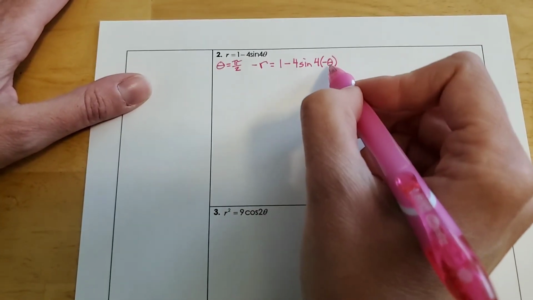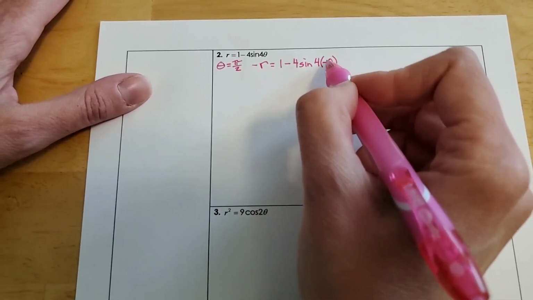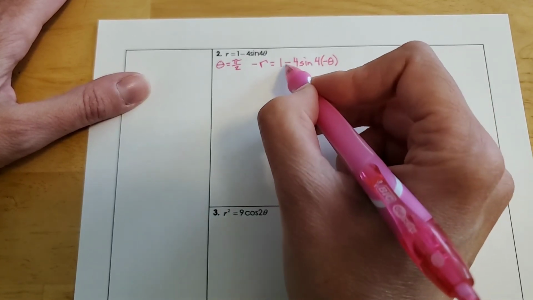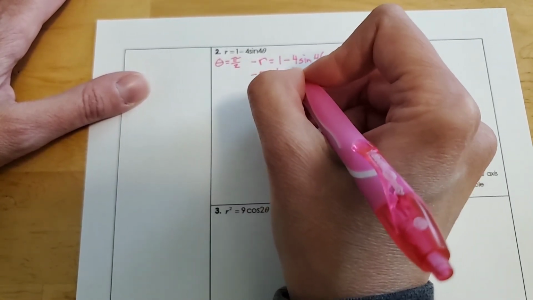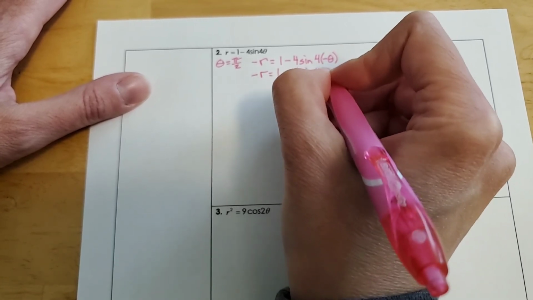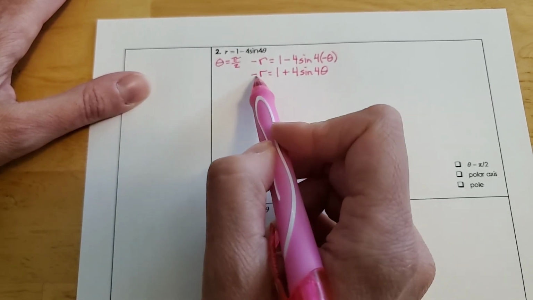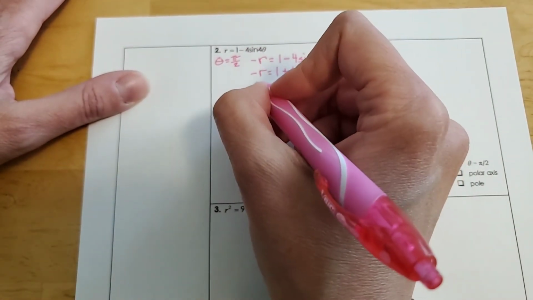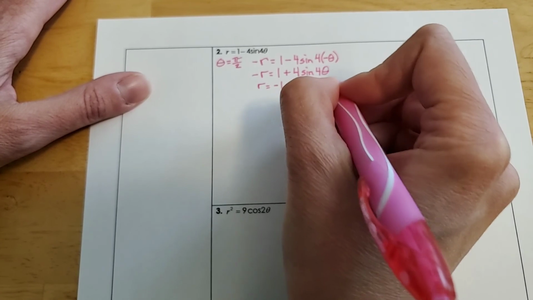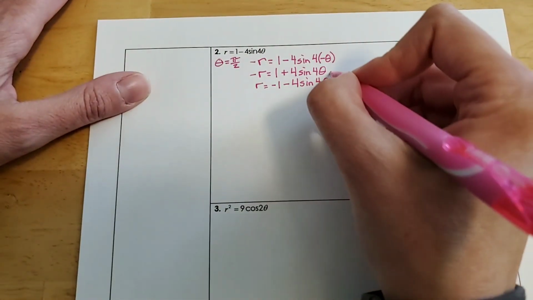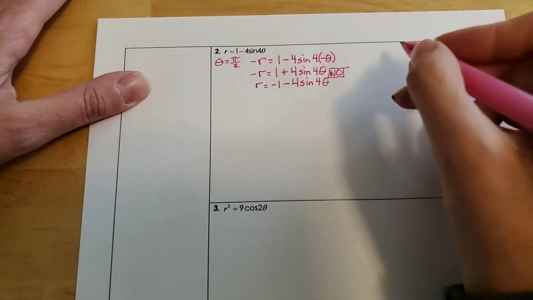Now, sine is an odd function. So opposite inputs generate opposite outputs. So it's like I can pull this negative out, and it's going to make this subtraction into addition. So this is the same thing. And you might be like, oh, look, we're close. But when we actually divide both sides by -1, it makes this 1 negative, and then minus 4 sine of 4 theta. So that actually didn't work. It did not pass because we did not get the same thing. So we're going to try the other point.